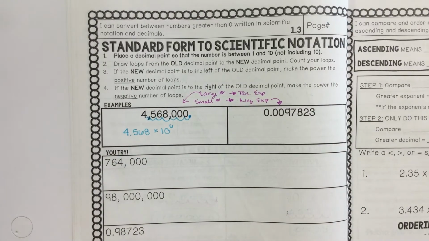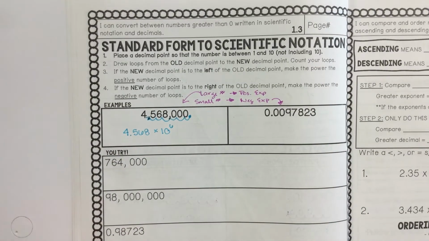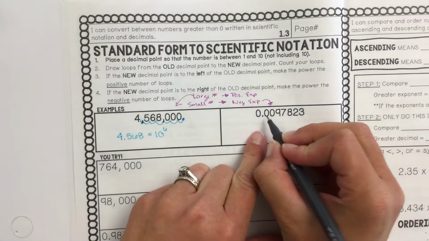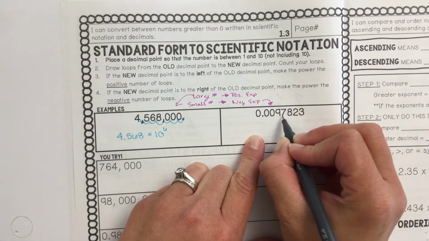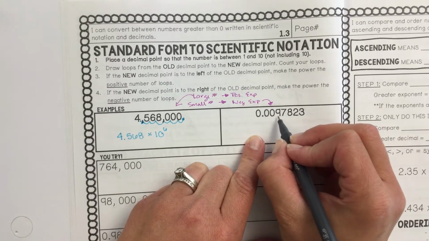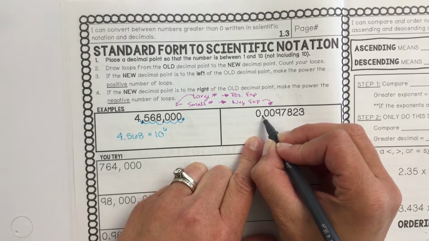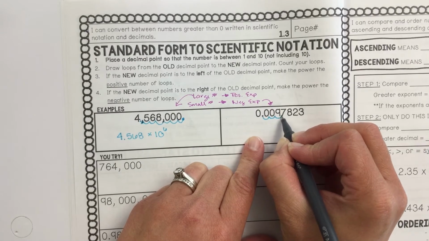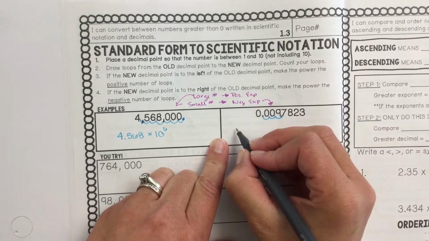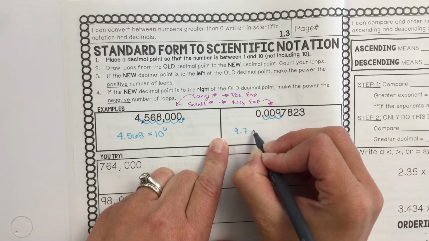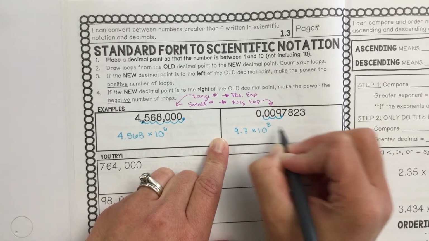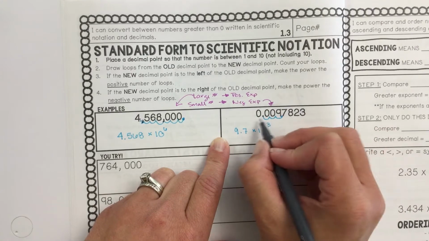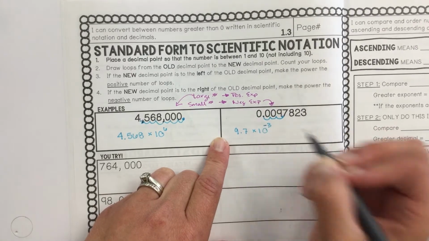Okay, so now I can do my other one. My decimal point you can see right here. So I have to move it to make a number that's smaller than 10 but greater than 1. So I can't move it here because it'd be 0.9. 1, 2, 3. So I have 9.7 times 10 to the 1, 2, 3. I moved 3 places, but I moved to the right. I made this a bigger number. This is a negative.